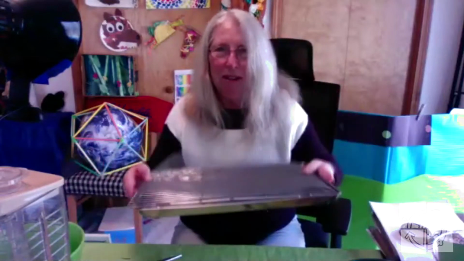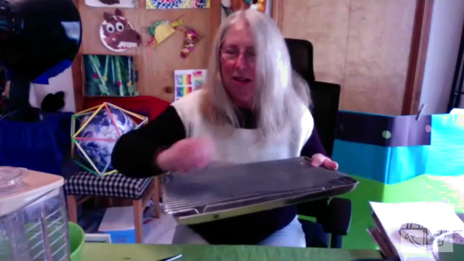and a cookie cooling rack that I'm putting right on top of the cookie sheet like this. And then I'm going to cut my screen the same size and put it on there. So that's how I'm going to dry out my paper. And that is what it looks like: a layer, the screen, the cookie drying rack, and my cookie sheet. Okay, so there we go.